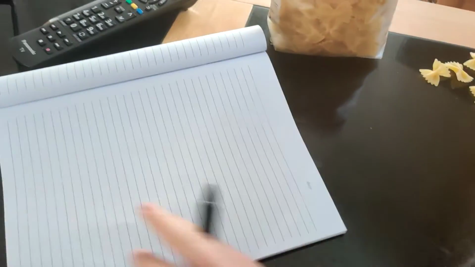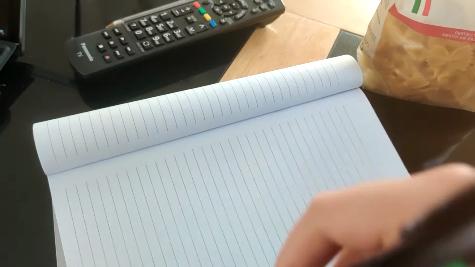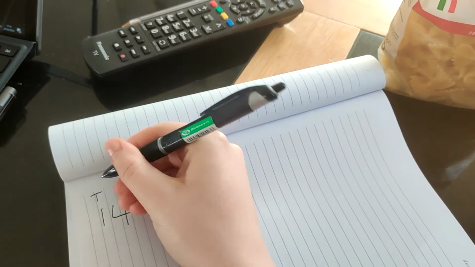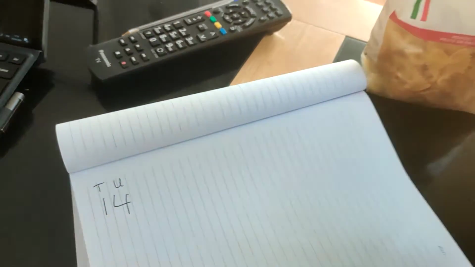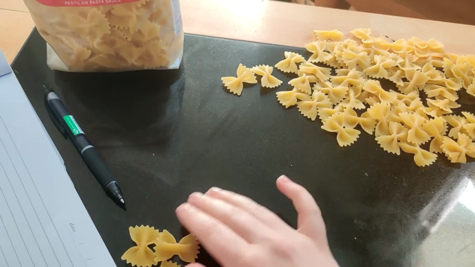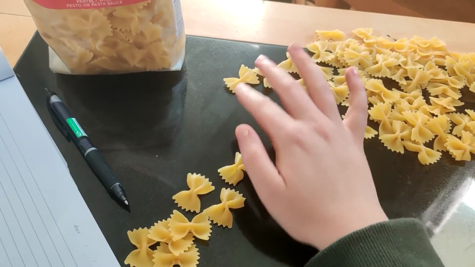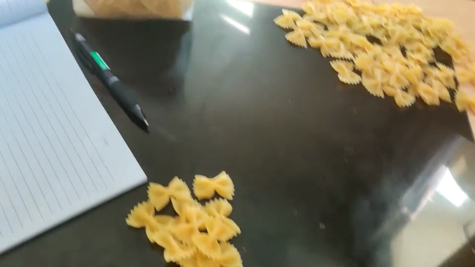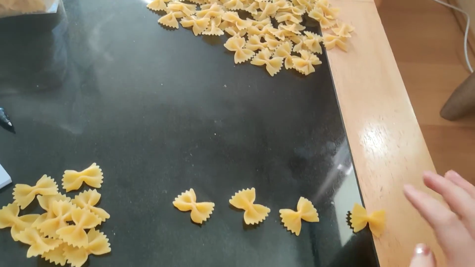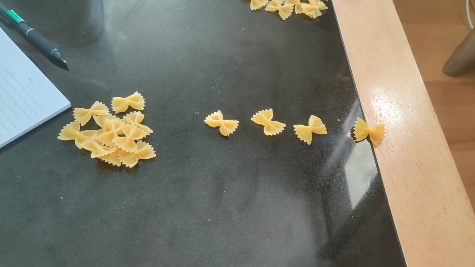So what I want you guys to try is write down a number. I'm going to try the number 14, and to help the children you can put a little T for 10 and a little U for units. How many groups of 10 do you need to make the number 14? How many tens are there? There's 1 10. So I'm going to get my group of 10. 1, 2, 3, 4, 5, 6, 7, 8, 9, 10. There's my 10. How many units do I need? 4. So 1, 2, 3, 4. I've made the number 14 with pasta.